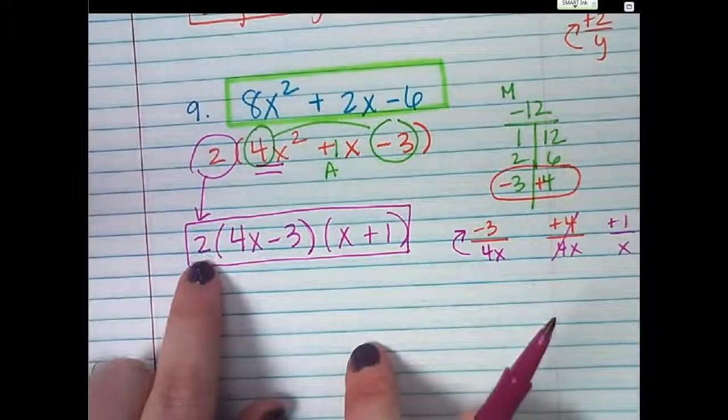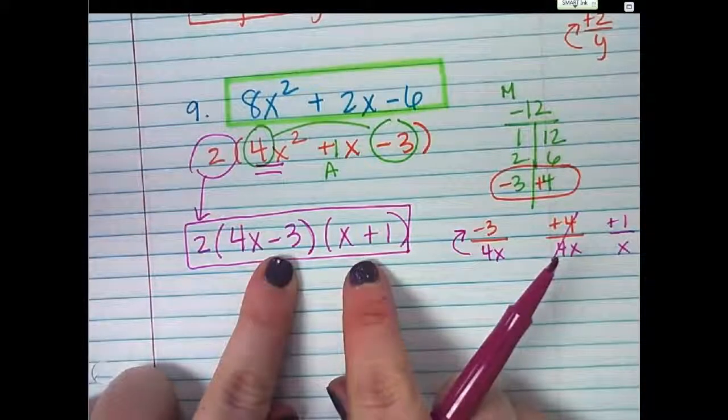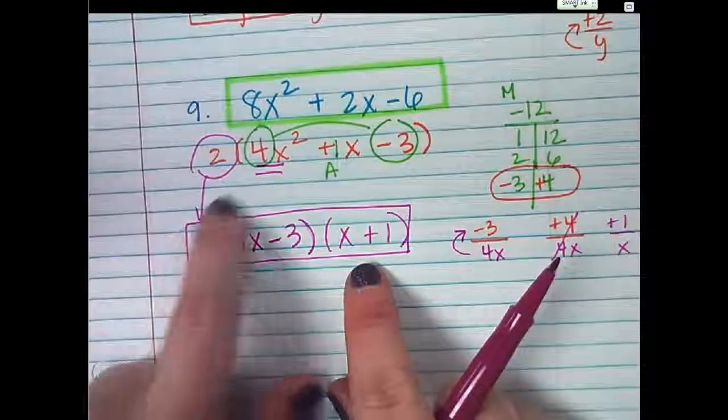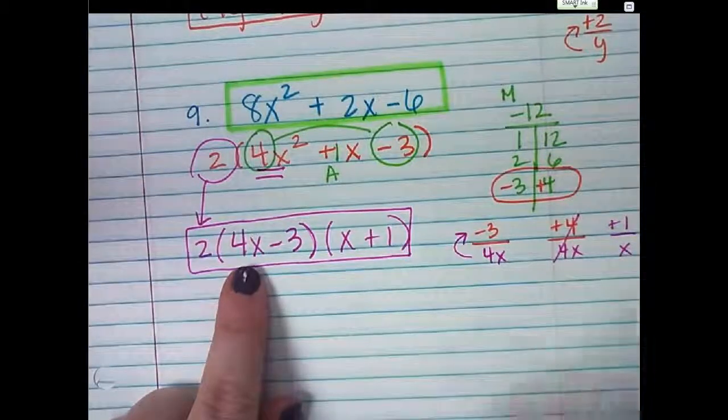So here it is again. Would I multiply the 2 into one of the parentheses or both? One. There we go. That's better. If you multiply the 2 into both, you'd end up with what would that be? 8, and then times 2, so 16. And we just want it to be an 8.